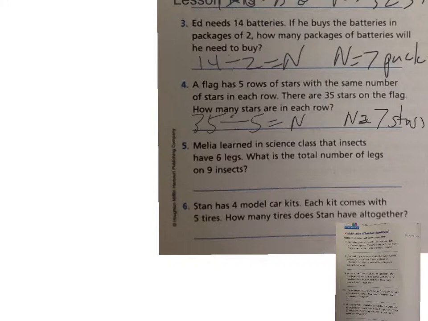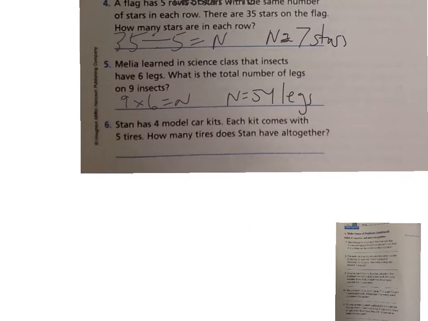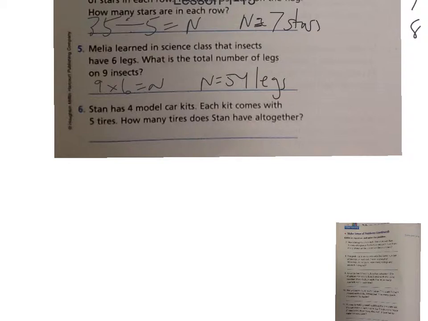Alright, number 5. Melia learned in science class that insects have 6 legs. What is the total number of legs on 9 insects? Well, 9 insects times 6 legs equals n, so n would equal 54 legs. Next one. Stan has 4 model car kits. Each kit comes with 5 tires.